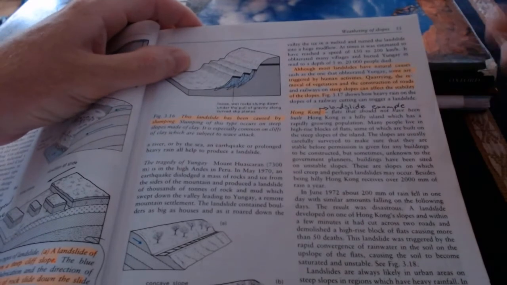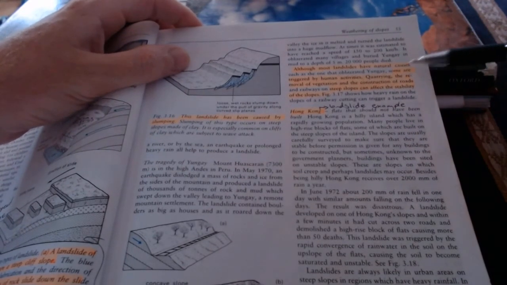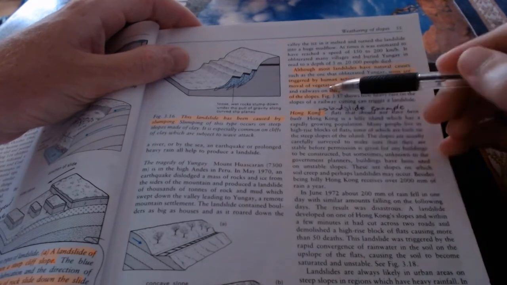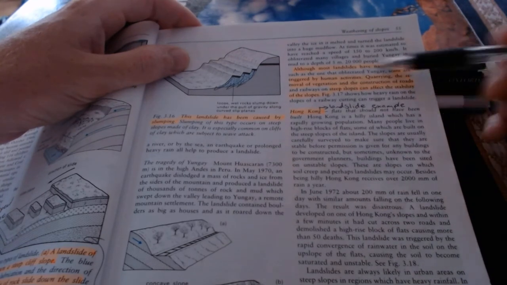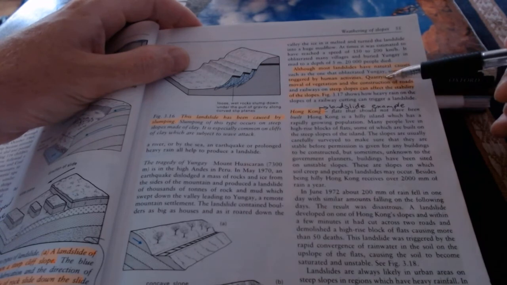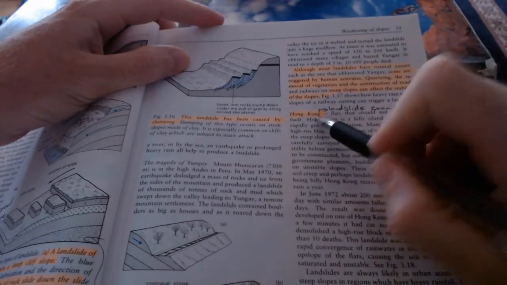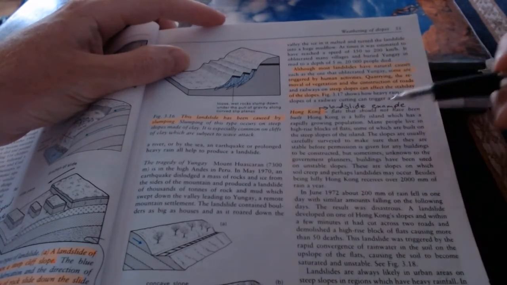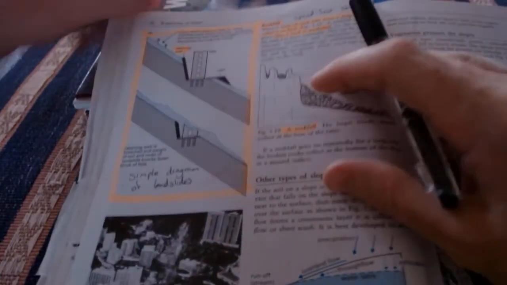Although most landslides have natural causes, they can be triggered by human activity: quarrying, which is mining, removal of vegetation, construction of roads. They can all cause landslides. So again, just some examples. You can highlight just Hong Kong. We don't need to know all this about Hong Kong, but that's just your landslide example. Moving on quickly because we're going to run out of time here.